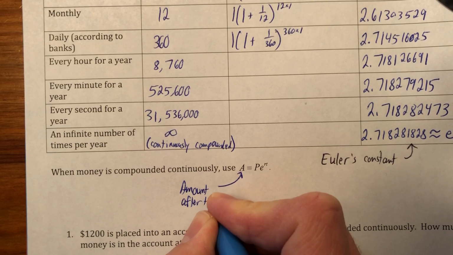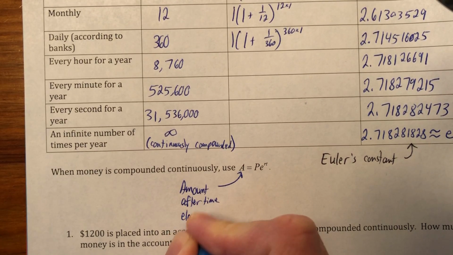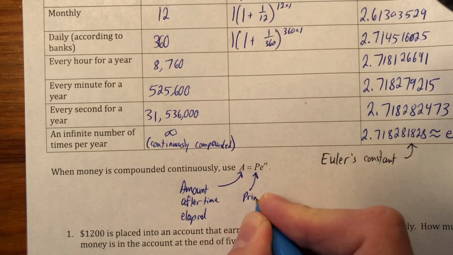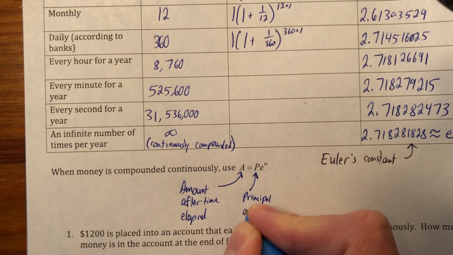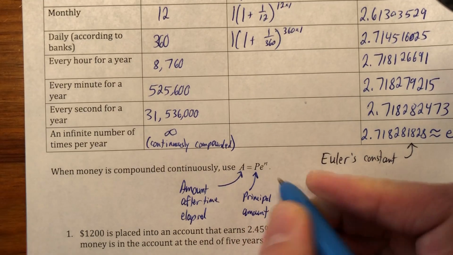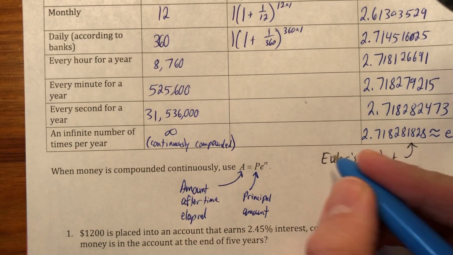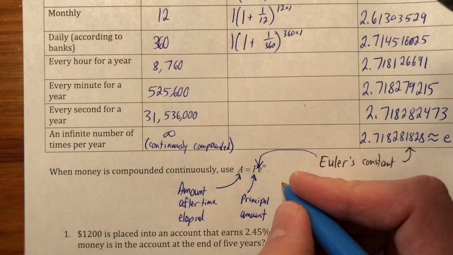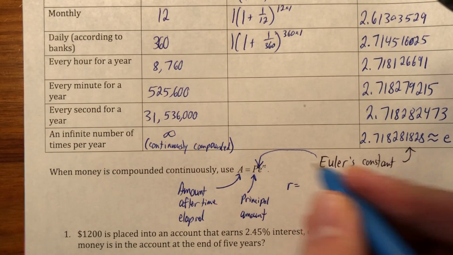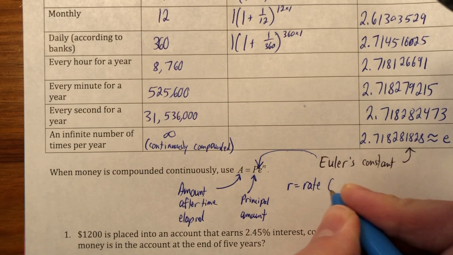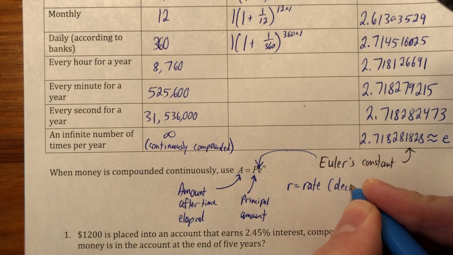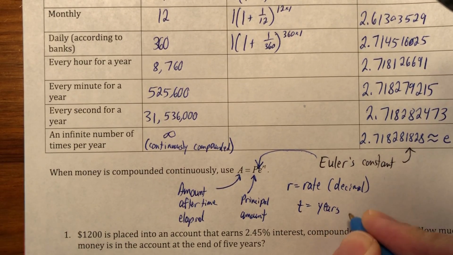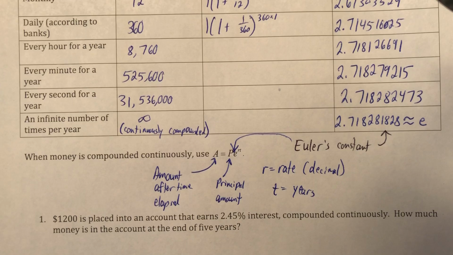After time elapsed. P is the original amount. We call it the principal amount. E is Euler's constant, 2.7182818828. R, I don't have room to put the arrows, so that's a rate, and it cannot be a percent. It has to be a decimal. And T is years. And it's exactly like what we've been doing.